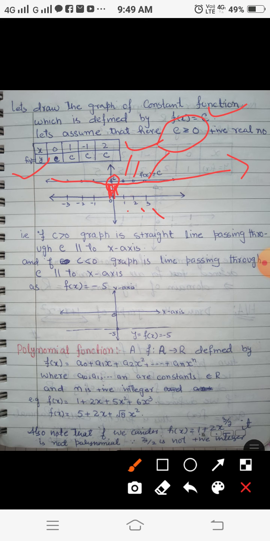Now if c is negative, like f of x equals -5, it is simply -5 below the origin, so it is a line passing through -5 and parallel to the x axis. So the graph of a constant function is always a straight line parallel to the x axis.